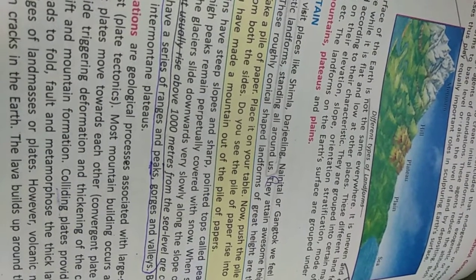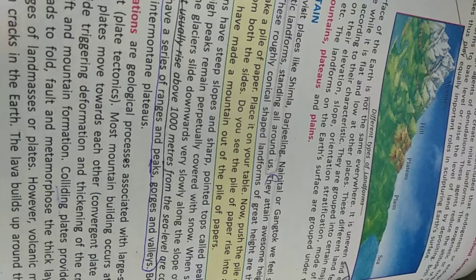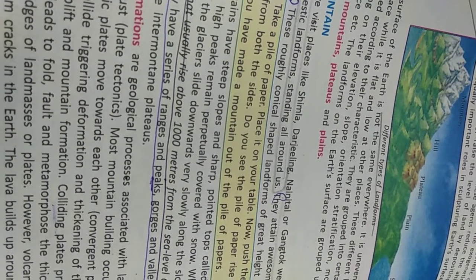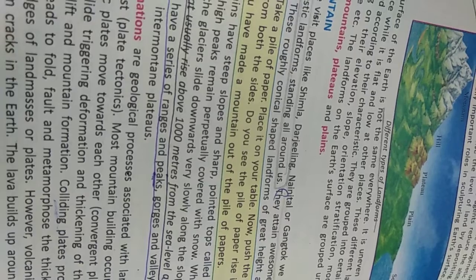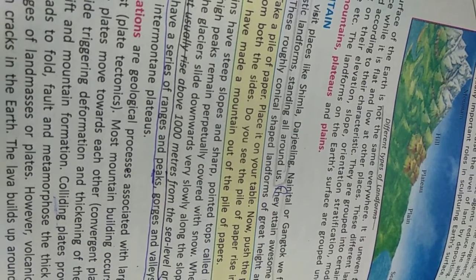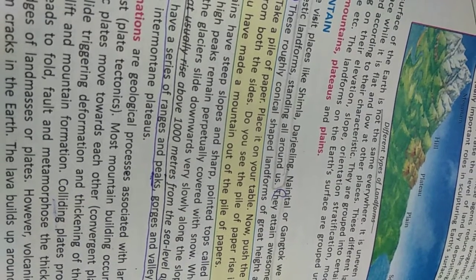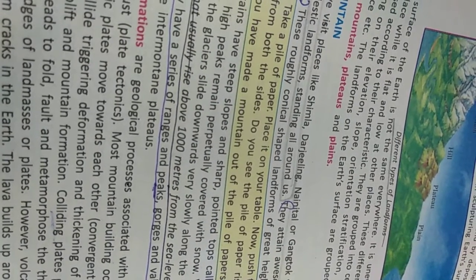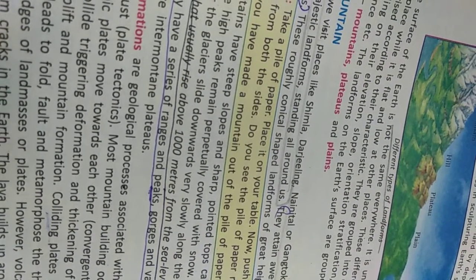Landforms that usually rise about 1,000 meters above sea level are known as mountains. Mountains may be a series of ranges, like the Himalayan range, the Aravalli range and the Satpura ranges, and they contain peaks, gorges and valleys. Between the ranges there are intermontane plateaus also.